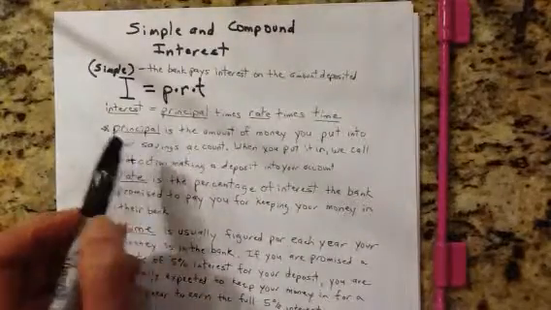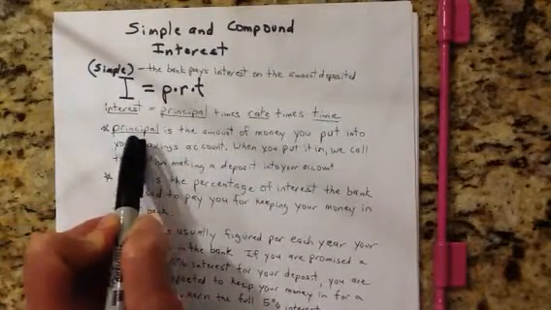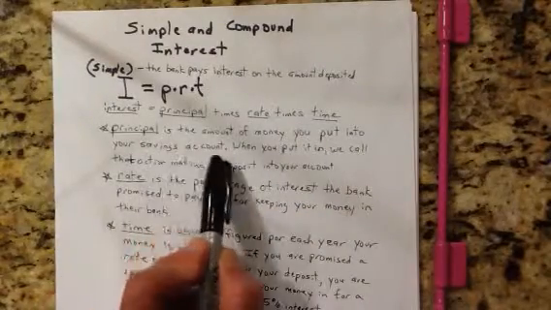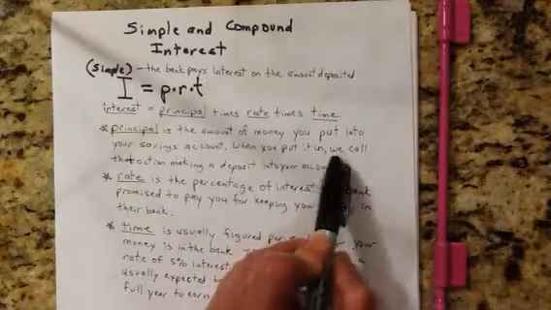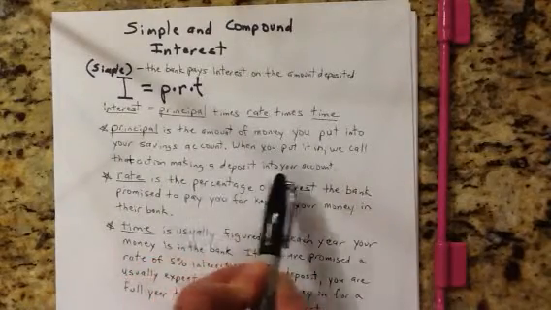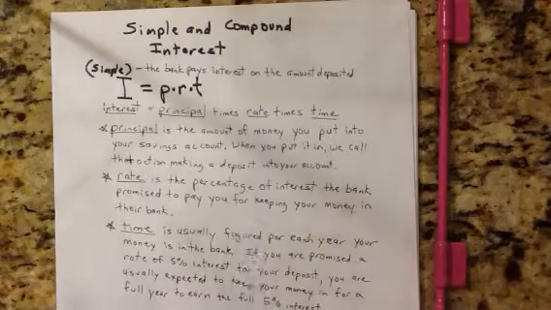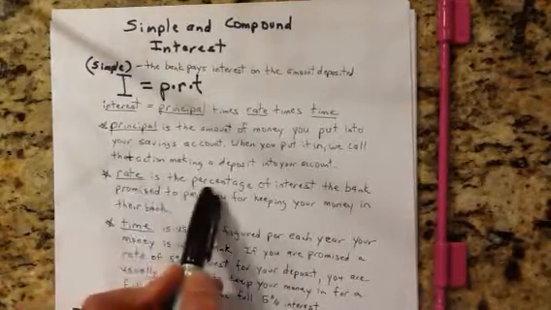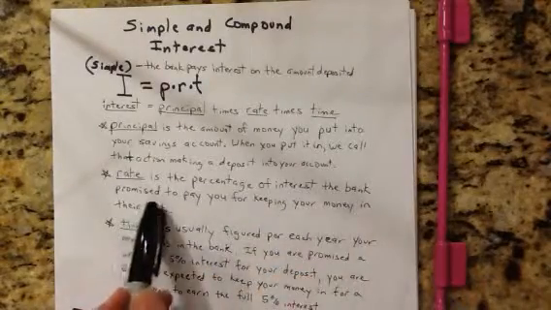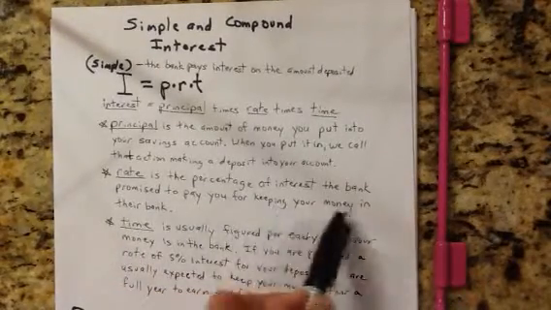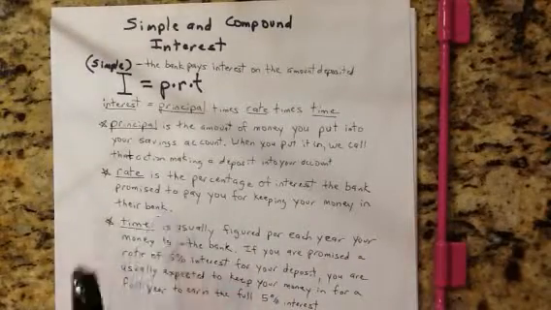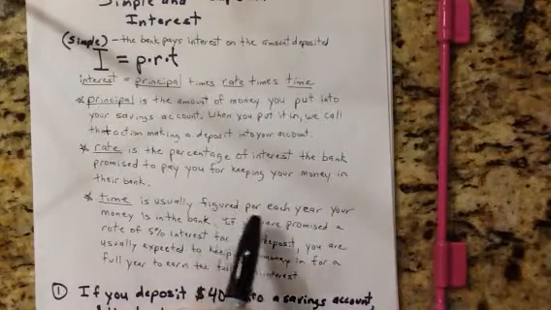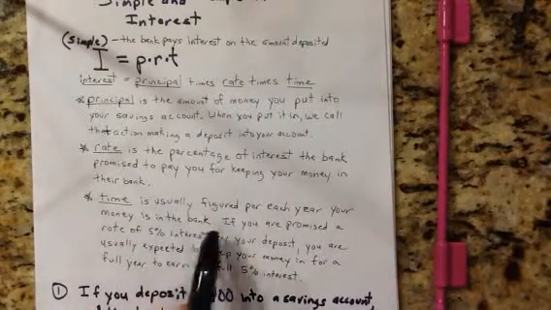Now let's define some of these words. Principal, what is it? Principal is the amount of money you put into your savings account. When you put it in, we call that action making a deposit into your account. Your rate is the percentage of interest the bank promised to pay you for keeping your money in their bank. And the time is usually figured per each year your money is in the bank.